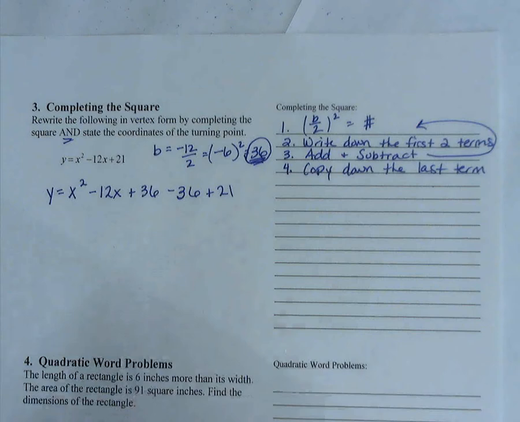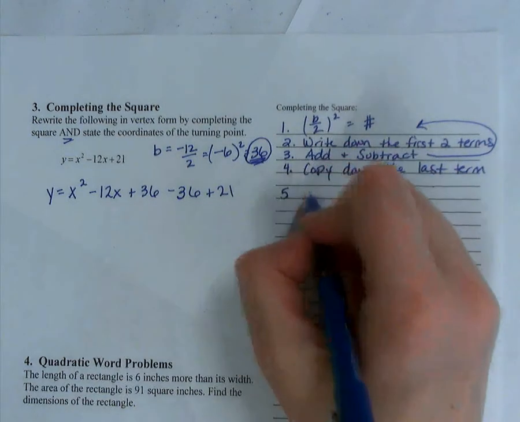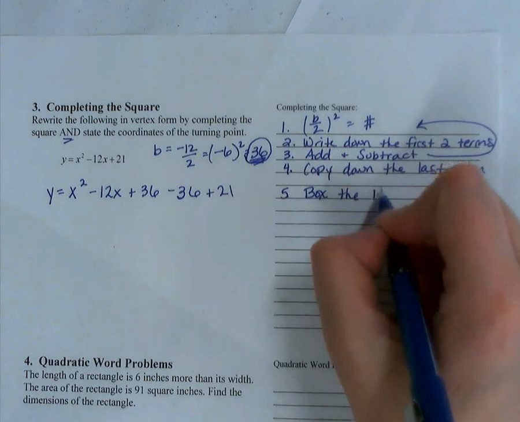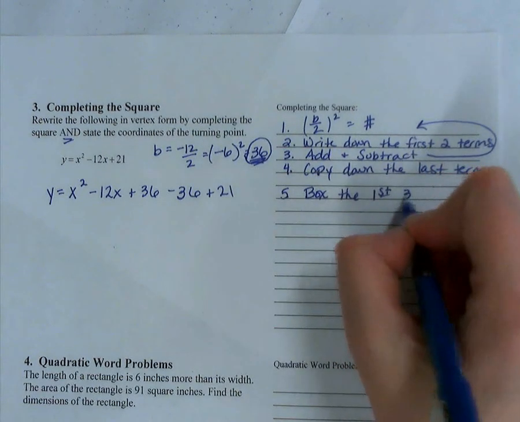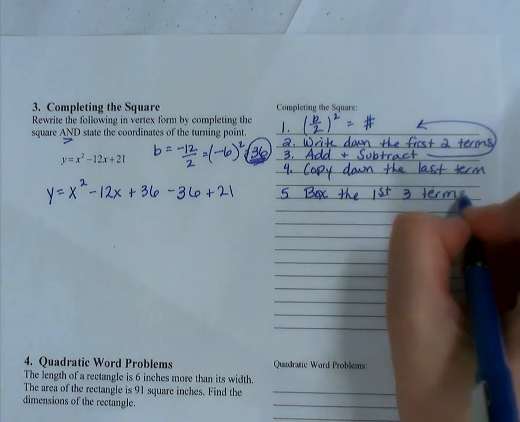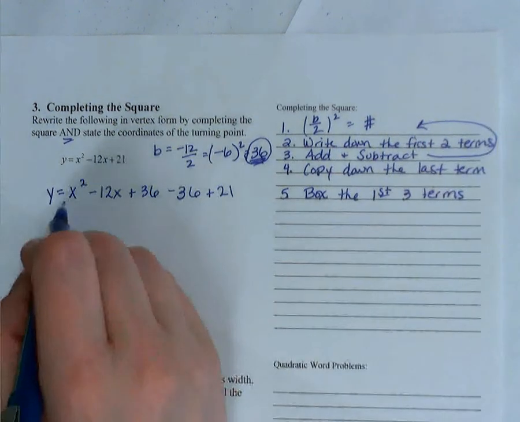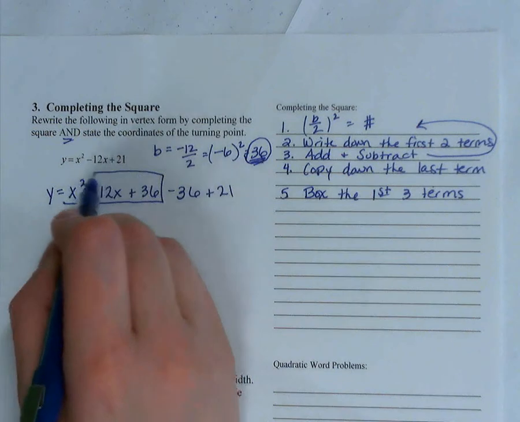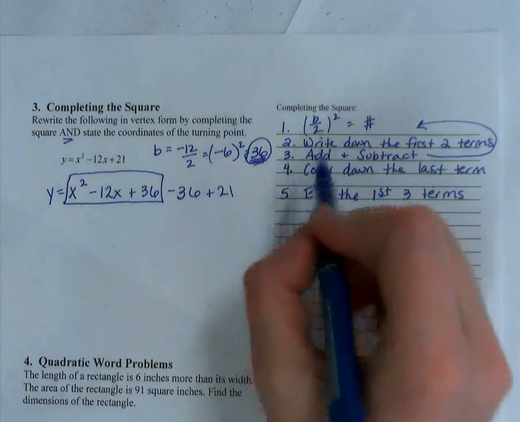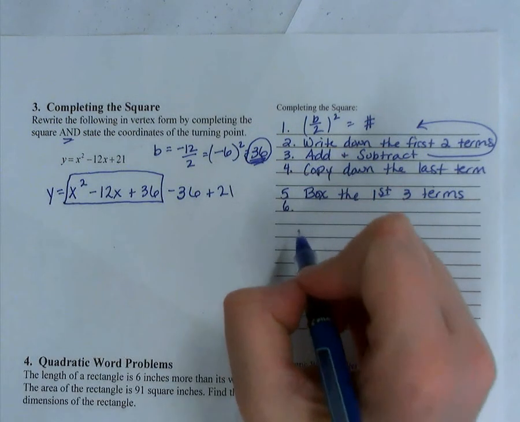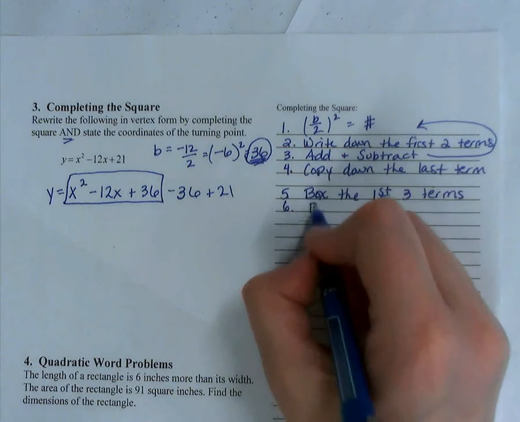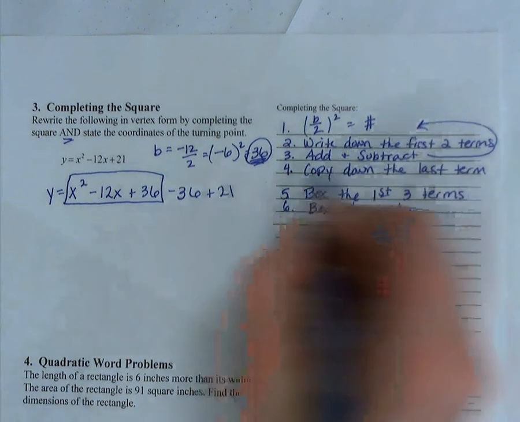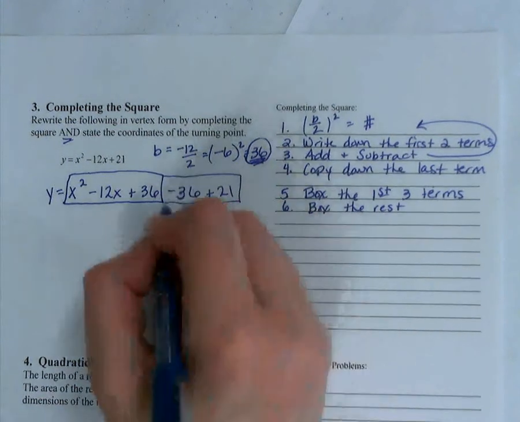Okay? Next, box the first 3 terms. So I'm going to box in 1, 2, 3. The first 3 terms I'm going to box in, and then box the rest. That's all this stuff on the end.